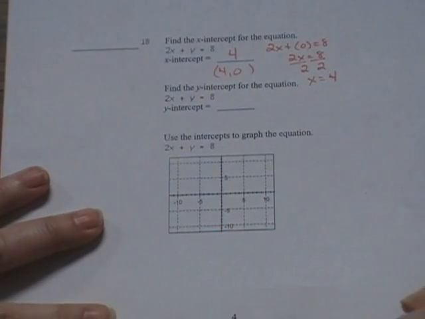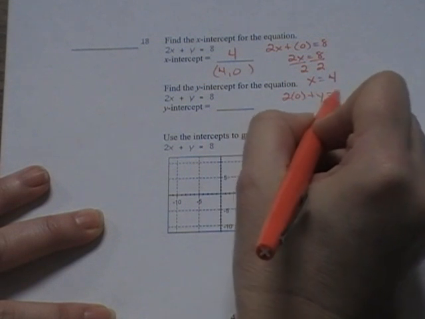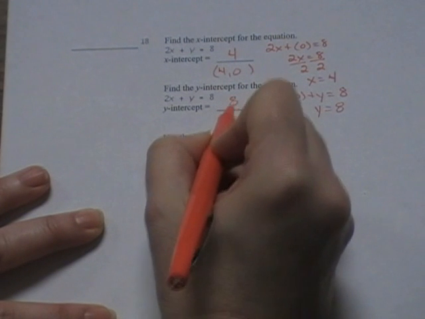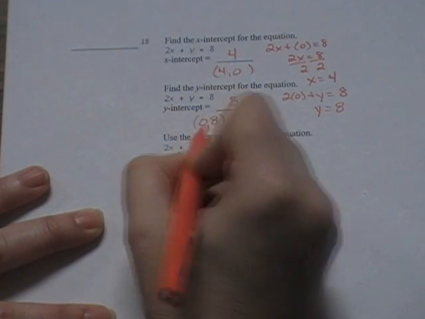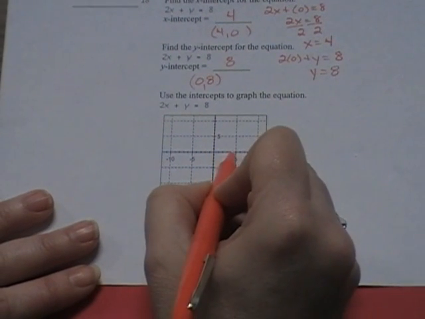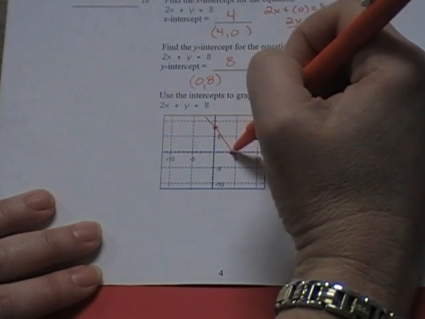Find the y-intercept for the equation. Well, y-intercept, my x is 0, so y is equal to 8. And my coordinate is 0, 8. Use the intercepts to graph the equation. 4, 0, 0, 8. Graph the equation.